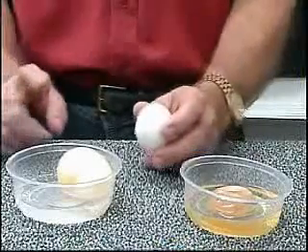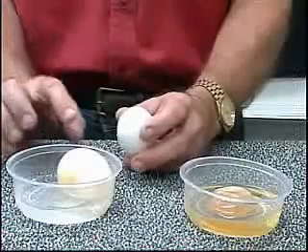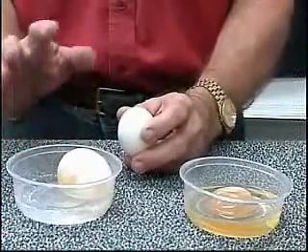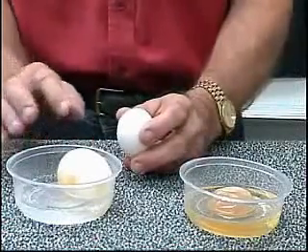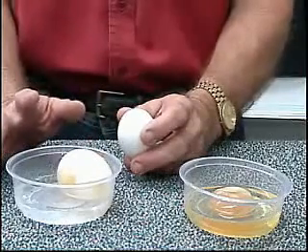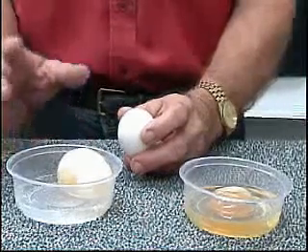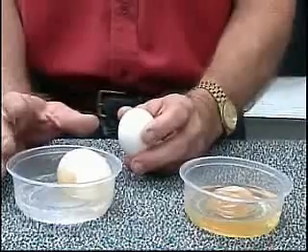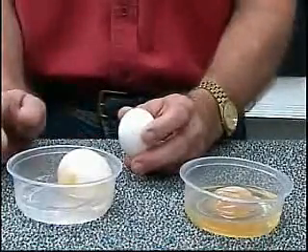In the container on your left is the egg that we had in distilled water. Now, or I should say in tap water. As you remember, this egg was in a hypotonic solution, a solution that had a lower concentration of dissolved solutes than we found in the egg itself.